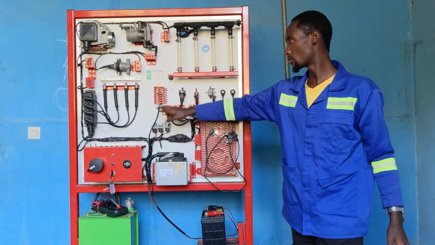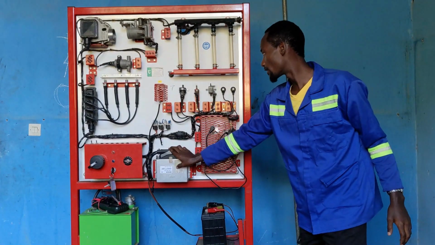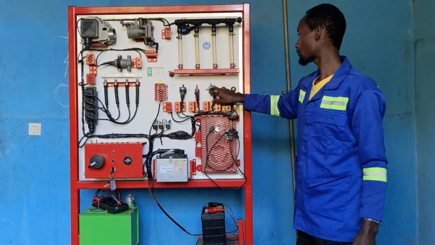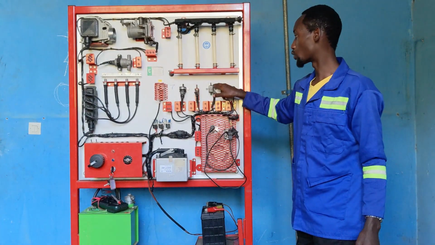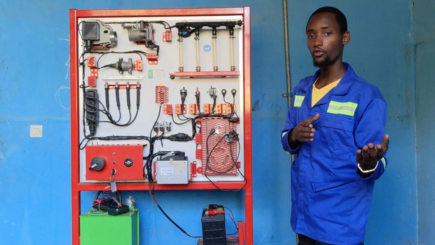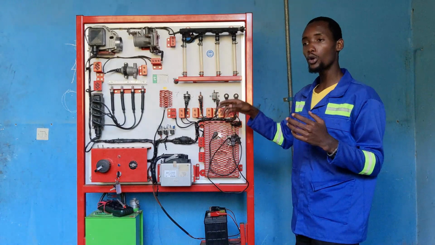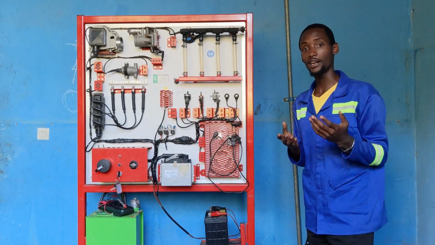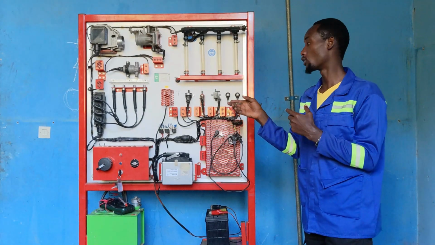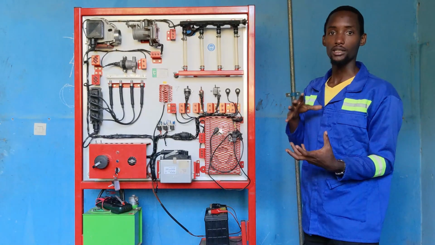If the ECU detects that condition, it will command the EGR valve to open the passage that connects the exhaust manifold and intake manifold. It opens to allow the exhaust gases to return back to the intake manifold, in order to return into the cylinder and be burned well.